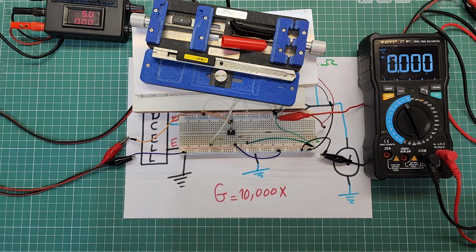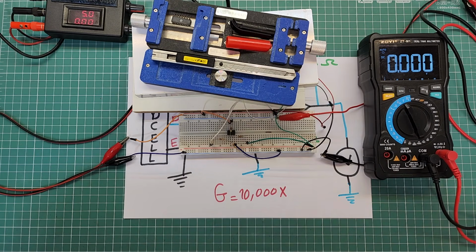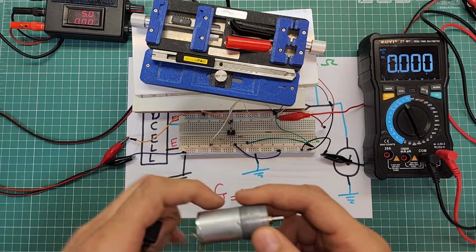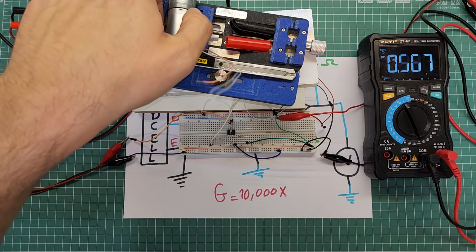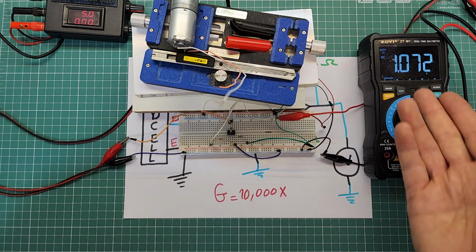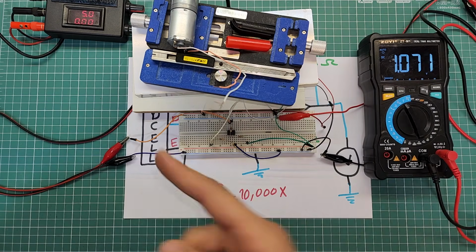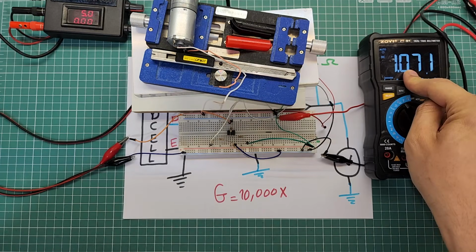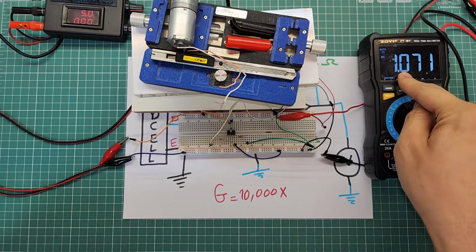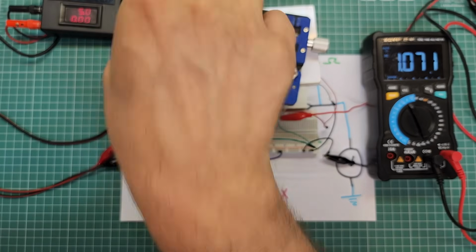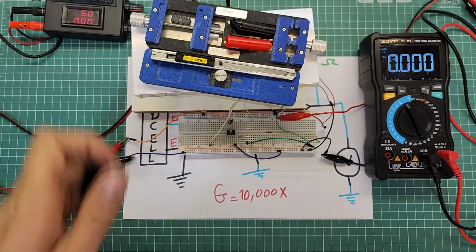It's good. Now the sensor is calibrated, so I can put objects here to see their weight. When I put something here, the output voltage is changed according to its weight. This is the output voltage, and this voltage is relative to the weight of this DC motor.